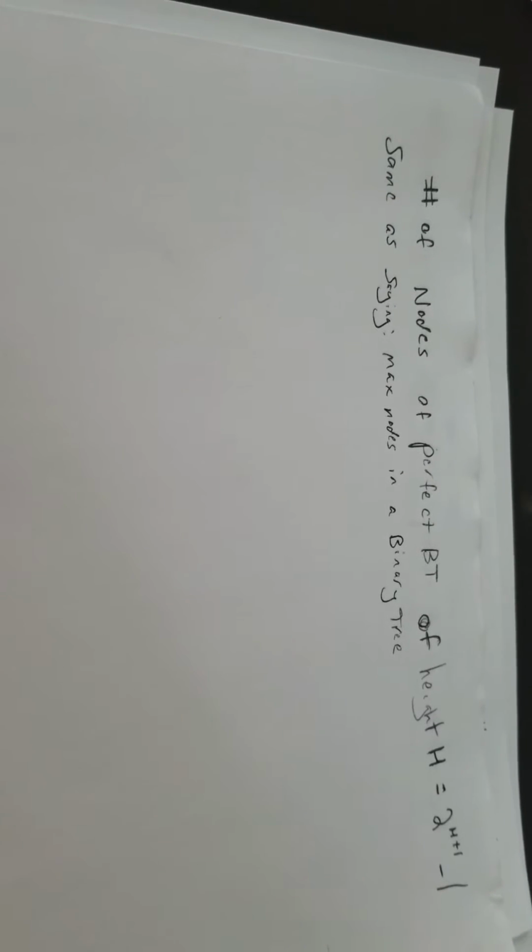The first property is that the number of nodes of a perfect binary tree of height h is going to equal 2 raised to the power of h plus 1, minus 1. So this is actually the same as saying, find the max possible nodes in a binary tree of height h. And the reason being is because if you think about it, the max number of nodes in a binary tree is actually a perfect binary tree, because a perfect binary tree stipulates that each node has 2 children, with the exception of obviously the very last bottom level.